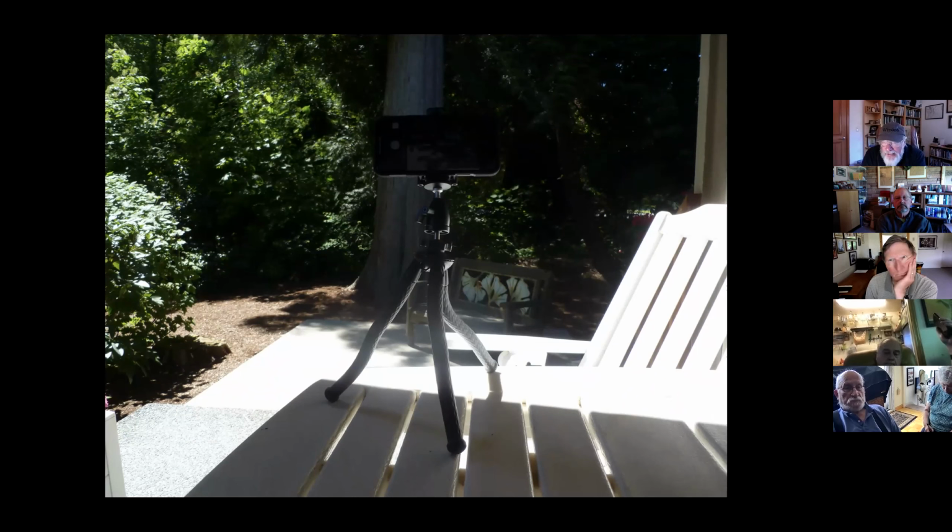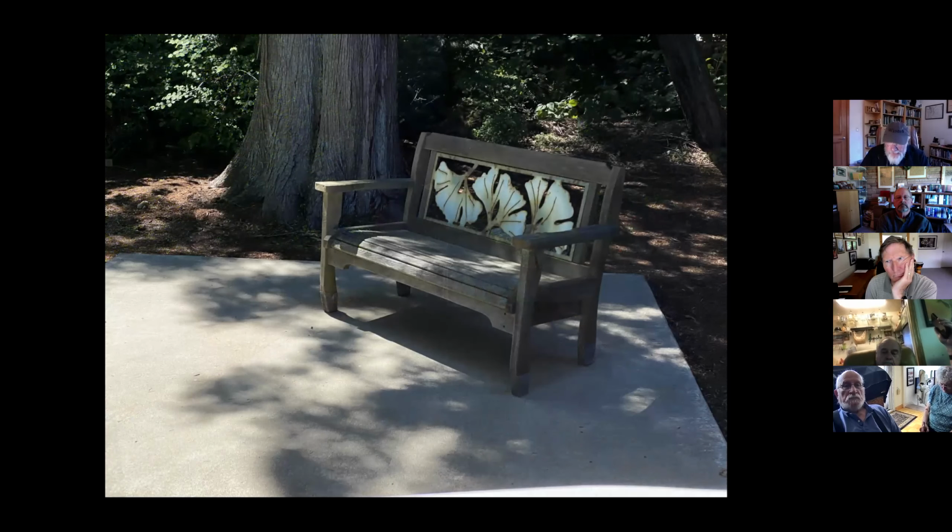The other thing I want to point out is that in the background there's a chair. And what I really want to do is to shoot that chair. So here it is. We got a great shot of a chair.